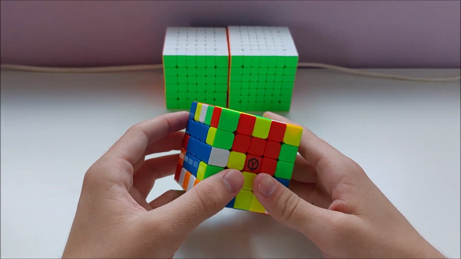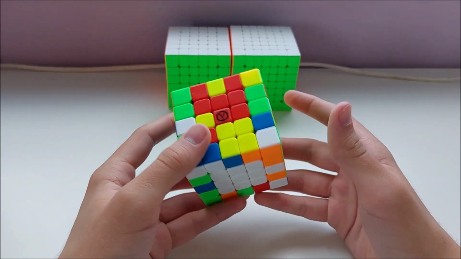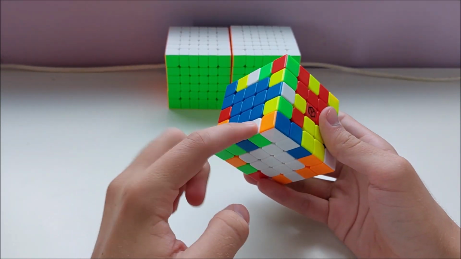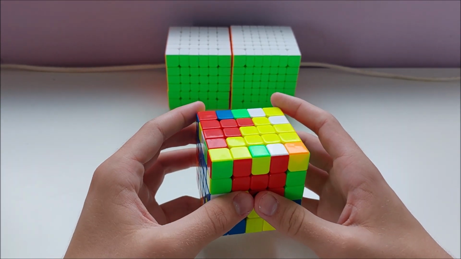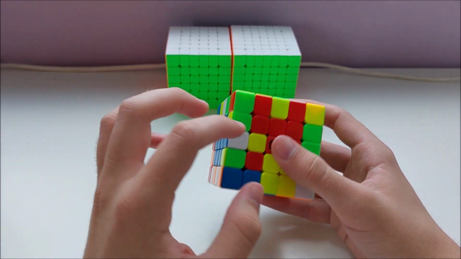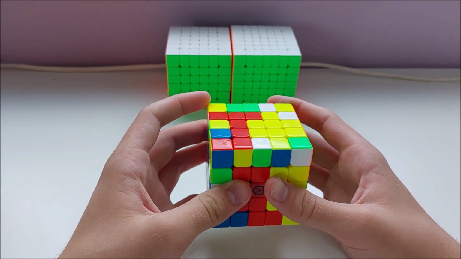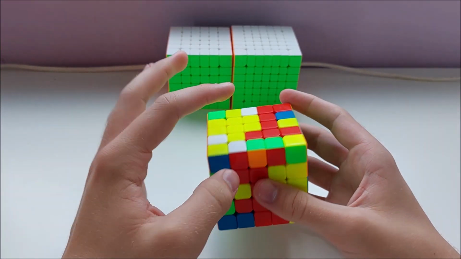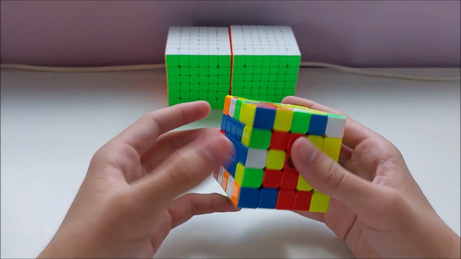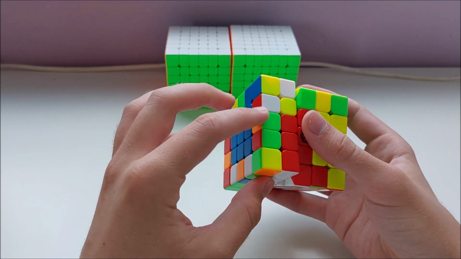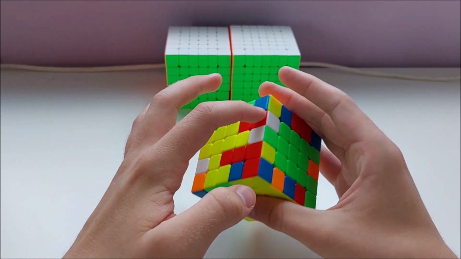Alright, so here the first thing I would see is these two right cross edges and also the one in the back. And also these two green and white cross edges. So I would just start by inserting this one while also putting this into the right orientation, like this. And then I could do a U2 and insert this one, because if I just did a U and inserted it, this wouldn't be in the right orientation. So I'll do a U2, insert this one, and then this one.